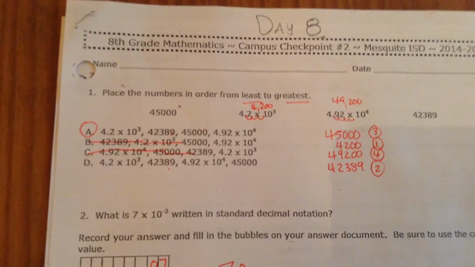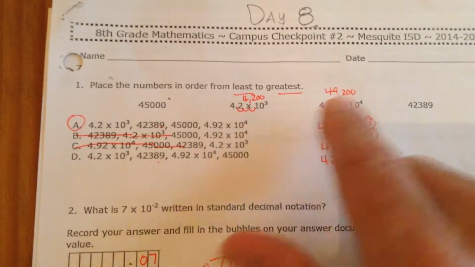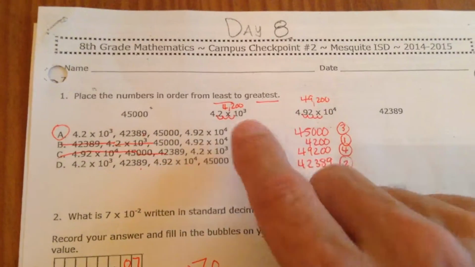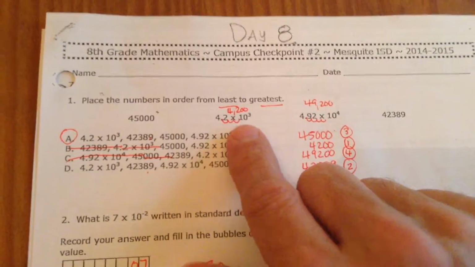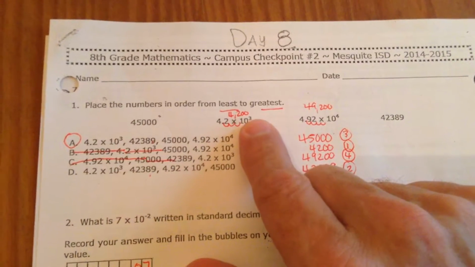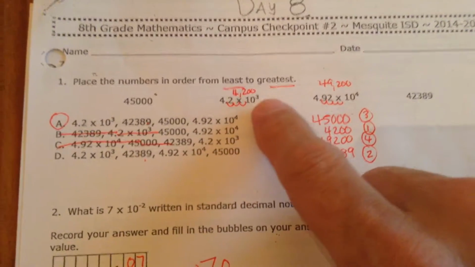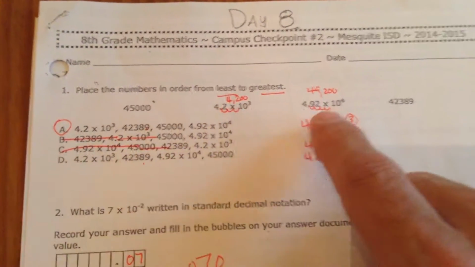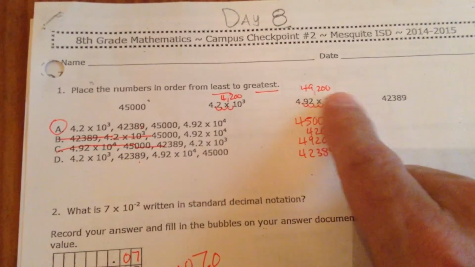So, first question says, place these numbers in order from least to greatest. So I had 45,000, 4.2 times 10 to the third, 4.92 times 10 to the fourth, and 42,389. Well, the first thing I had to do was change these scientific notation numbers to standard form, which means normal looking. So 4.2 times 10 to the third, well 10 to the third is a big number, so that tells me move the decimal to the right, and however many times that exponent is, so that's a 3. So I moved it 3 times to the right, so this is 4,200. Same thing with this one, except I moved it 4 times, which made it 49,200.